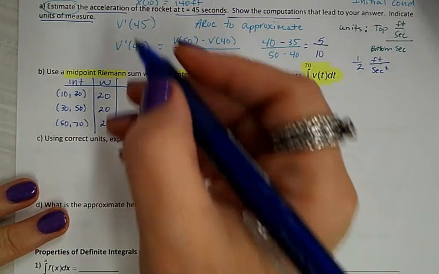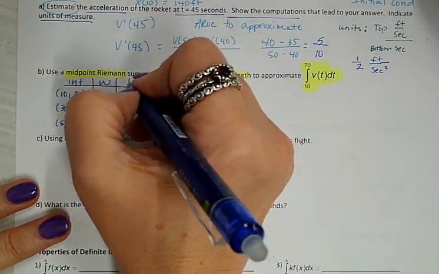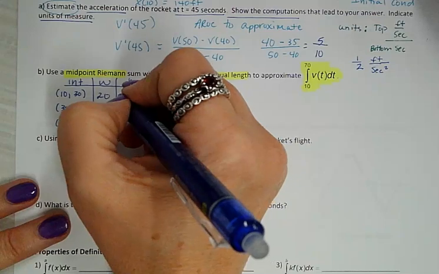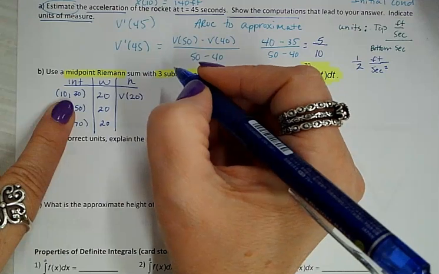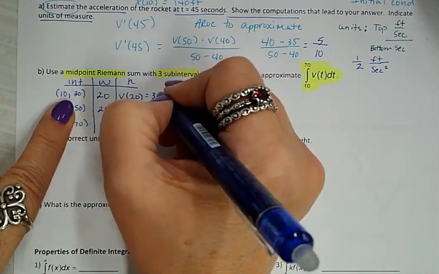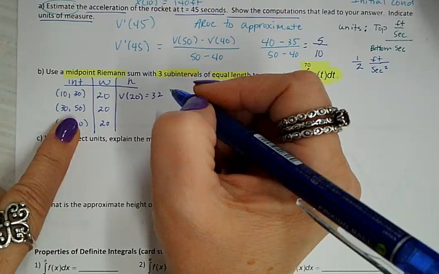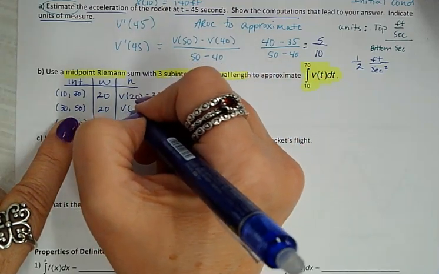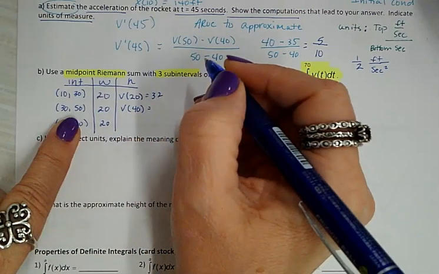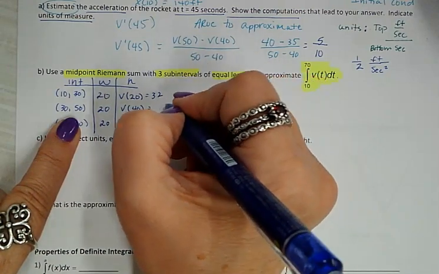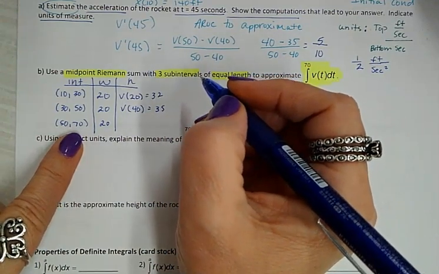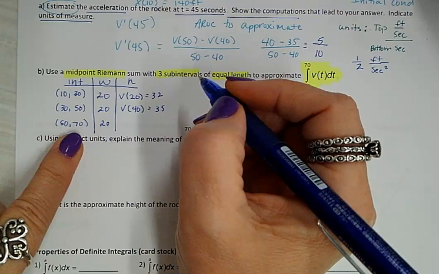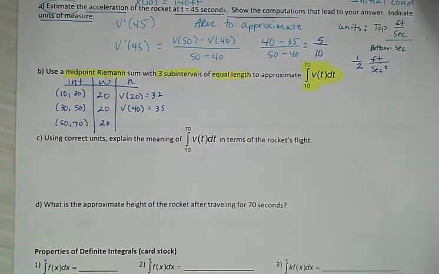So remember, midpoint means in the middle. So the height for my problem is going to be v of halfway between 10 and 30, which is 20. And then I can go to my table at 20 and see that it equals 32. And then halfway between 30 and 50 is 40. So I can do v of 40 and then go to my table and find v of 40 is 35. Then halfway between 50 and 70, so as I'm doing the halfway point there, I'm going to go to my table and figure out what that is. So go ahead and calculate that now.